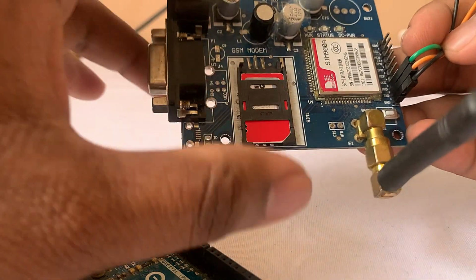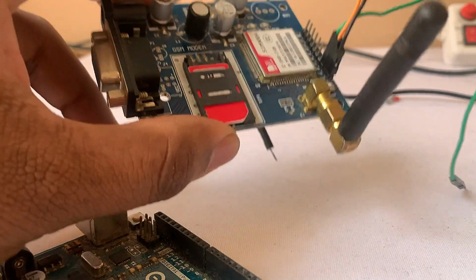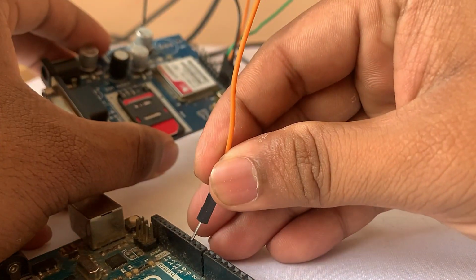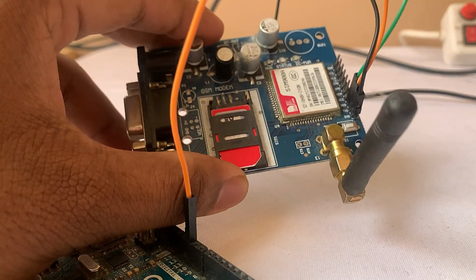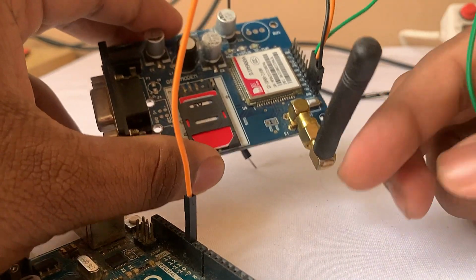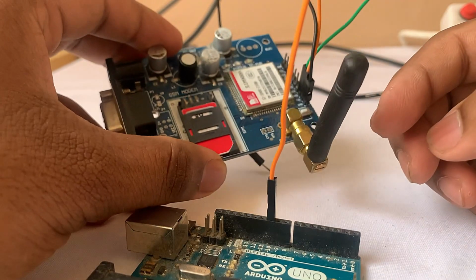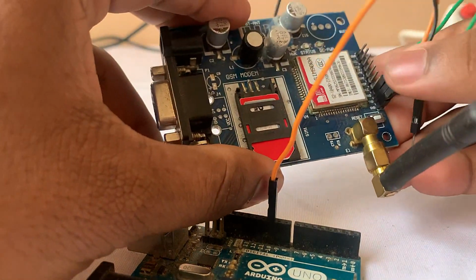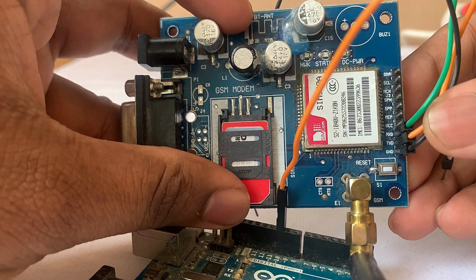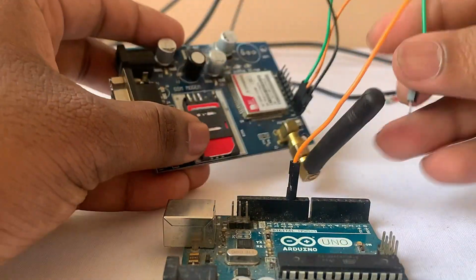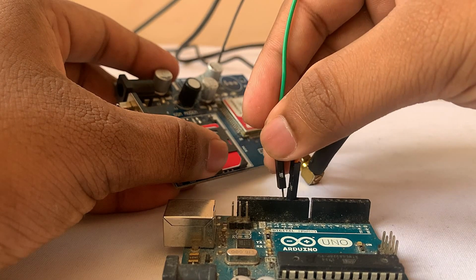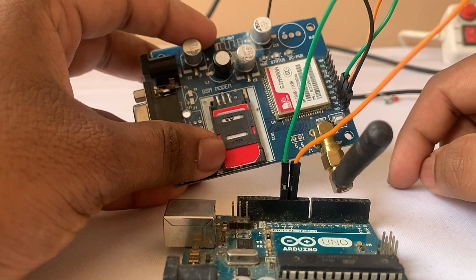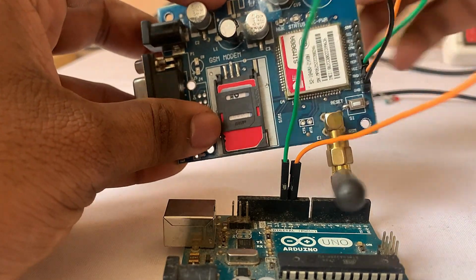As per our software serial configuration, the RX pin is nothing but the digital pin 10 of Arduino UNO. So I'm just going to connect the TX of the SIM900A module to the digital pin 10 of Arduino UNO. And as per the software serial communication that we configured, the TX of the software serial port is digital pin 11. So I'm just going to connect the RX of the SIM900A module with the digital pin 11 of Arduino UNO, which is the TX of the Arduino UNO serial port, which we are going to utilize.